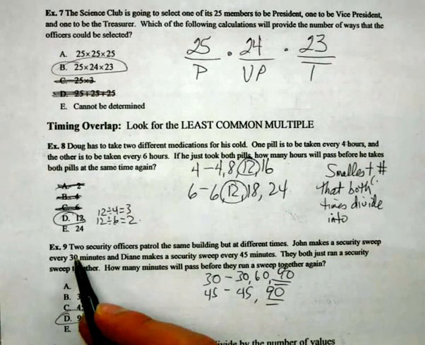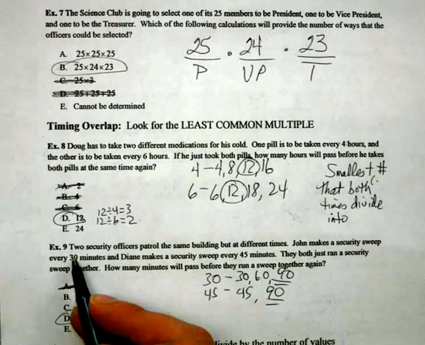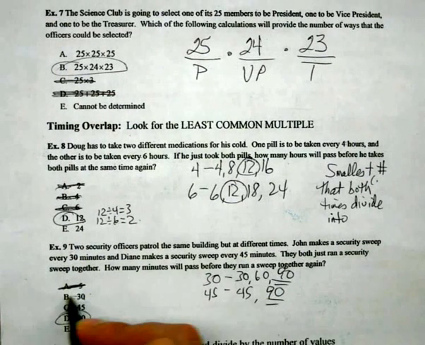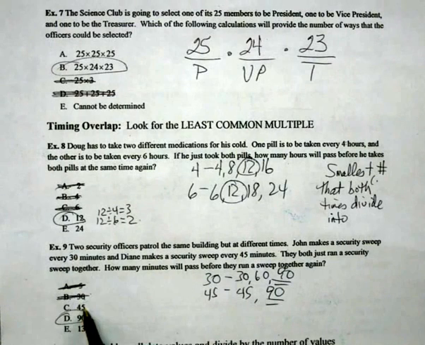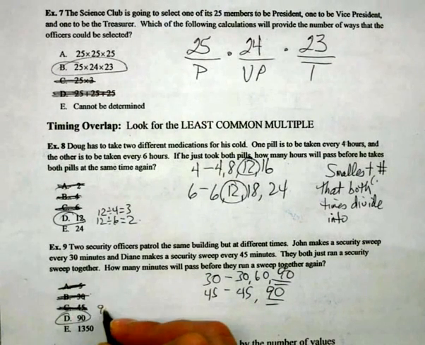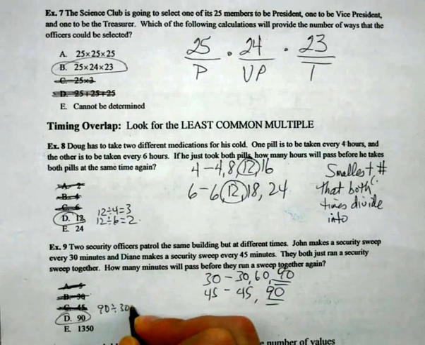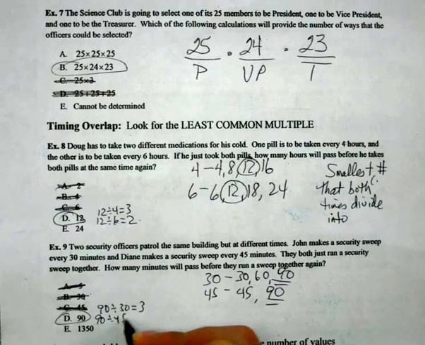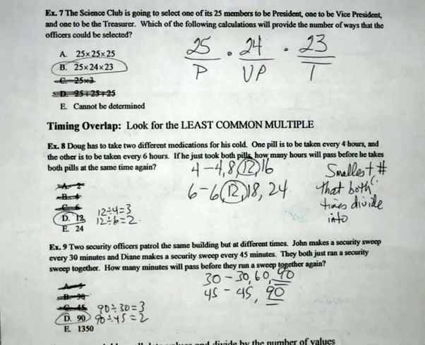Well, 5 is smaller than 30. That doesn't work. 30 goes into 30, but 45 and 30, nope, doesn't work. Does 30 go evenly into 45? Nope. Does 30 go into 90? Yes, and if you have to go to the calculator to check this, that's not a big deal. Does 45 go into 90? Yes. Smallest number that goes into both.